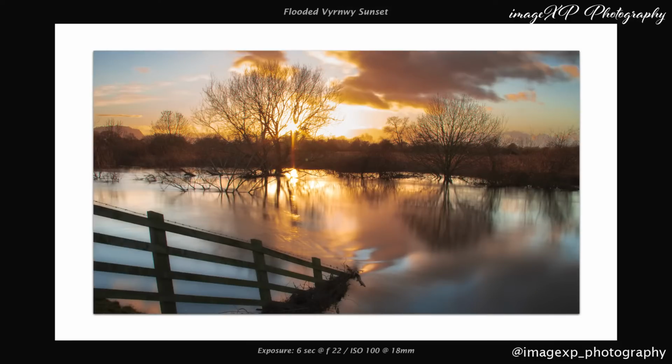Here we have the same location from a different perspective, using the flooded fence as leading lines into the flooded river and the trees on the opposite bank, being surrounded by water with an amazing sunset scene captured in the reflection. This scene used an ND64 filter, smoothing the water flow to enhance the reflection.